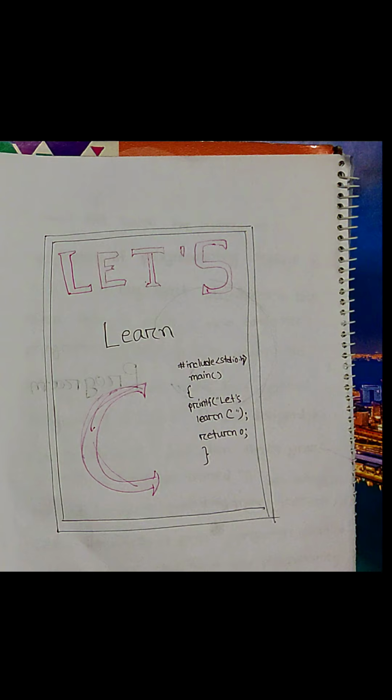In this video I will describe some basic information about C, like header file, preprocessor, preprocessor directive, and some others. Okay, let's start.